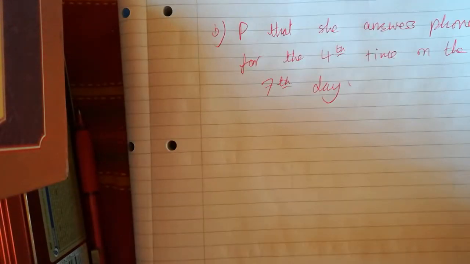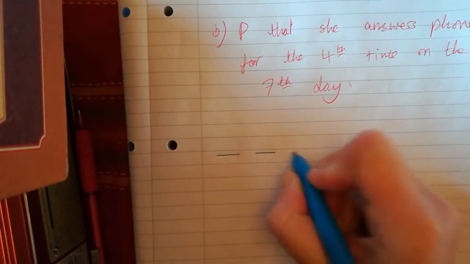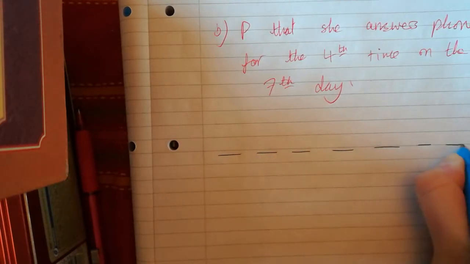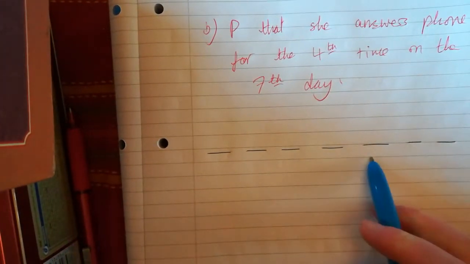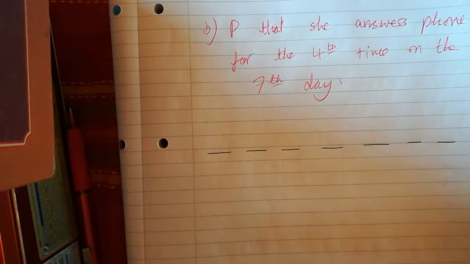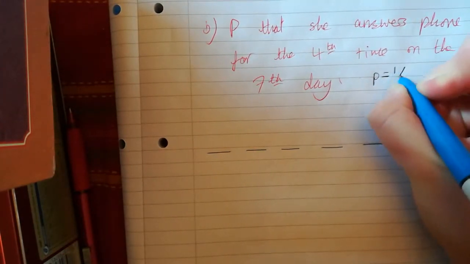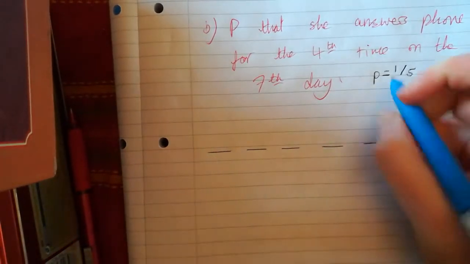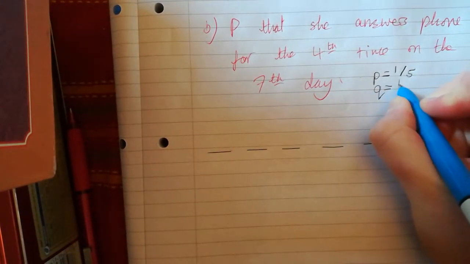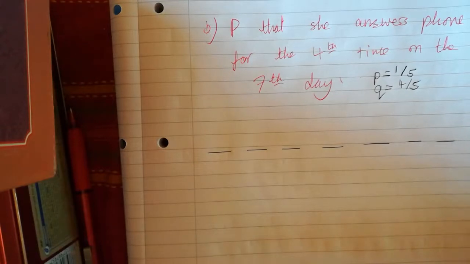So I'm going to write this, 1, 2, 3, 4, 5, 6, 7. On the 7th day, she's answering for the 4th time. If we remember back to our probabilities, the probability that she answers is 1/5, so the probability that she doesn't answer is 4/5, because the total probability has to equal 1.